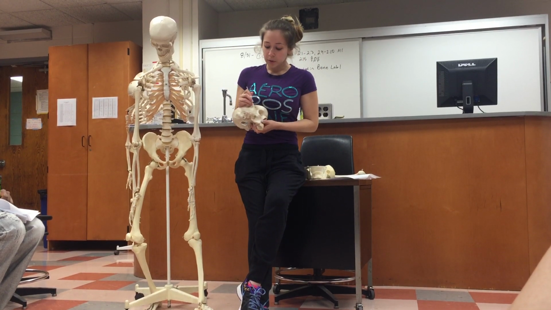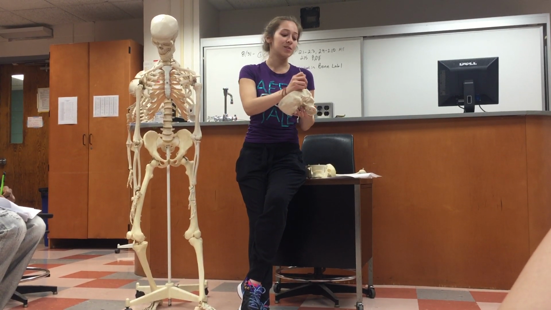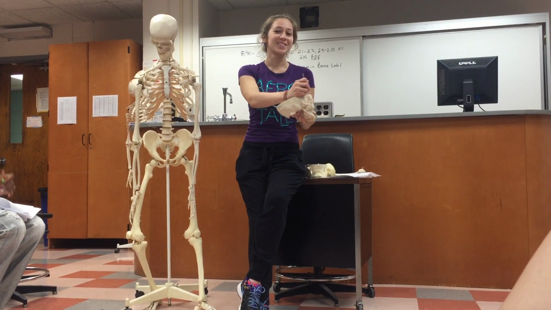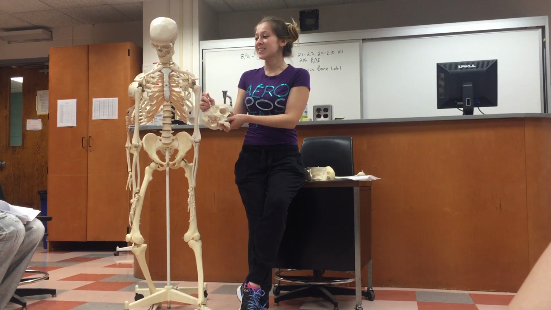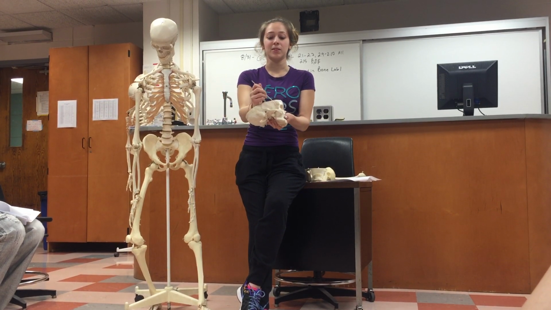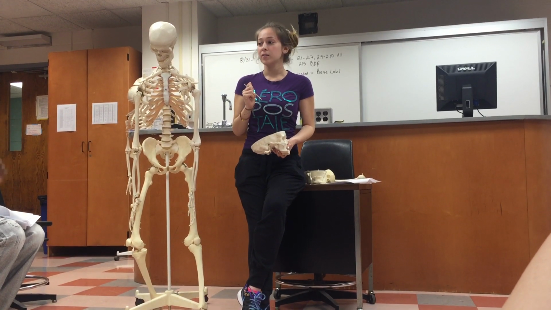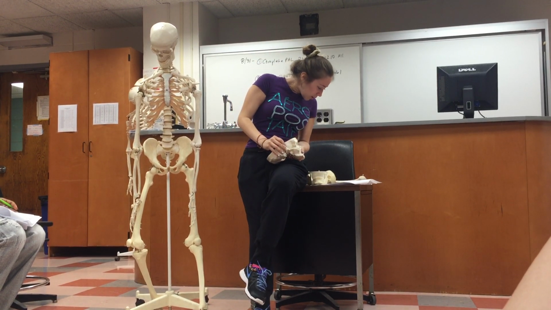Okay. So your zygomatic bone. So your zygomatic bone is your cheekbone. So right where the stick is. This is why I love this stick. It helps. Okay, so the zygomatic bone is right where the stick is. So that's like your cheekbone right here.